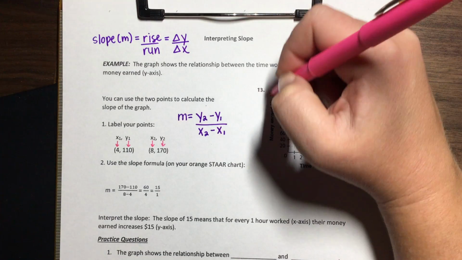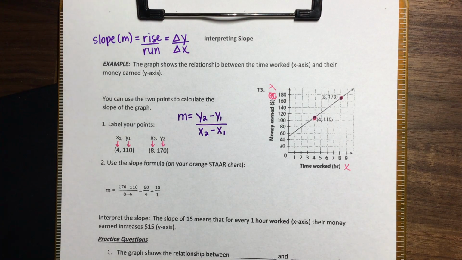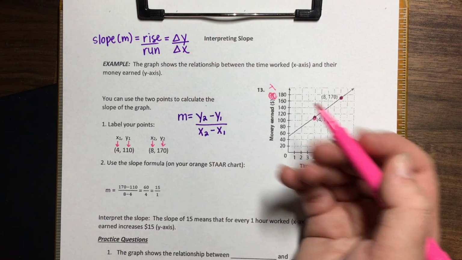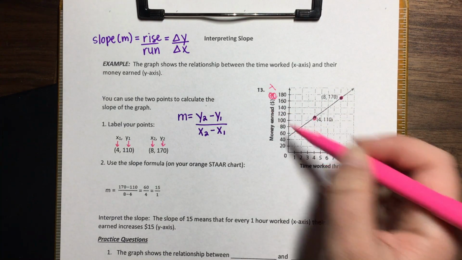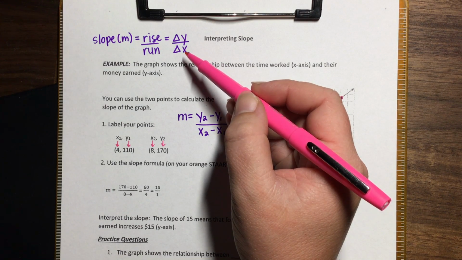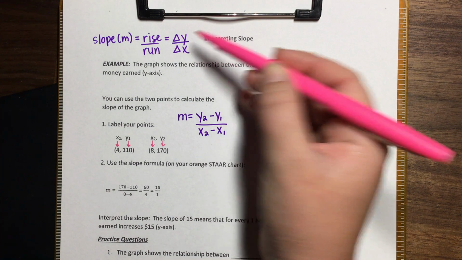We're going to cross that out. My x and my y. Similar to change in y over change in x, I know that my relationship here is still change in y over change in x. So what this tells me is that the 15 goes to my change in y.